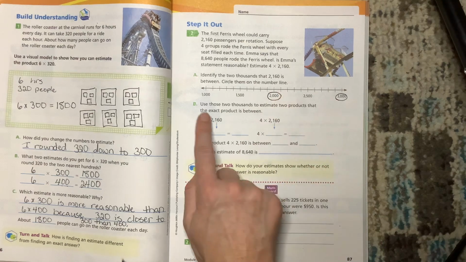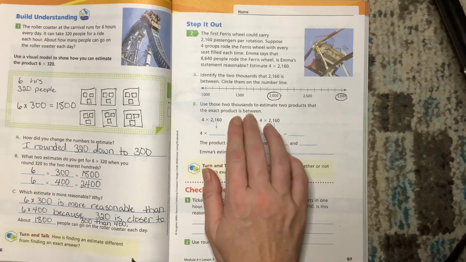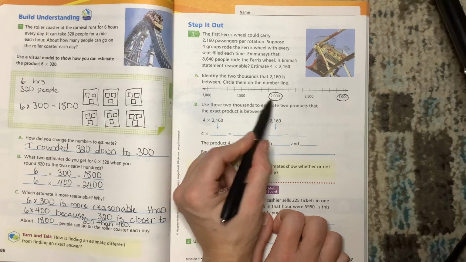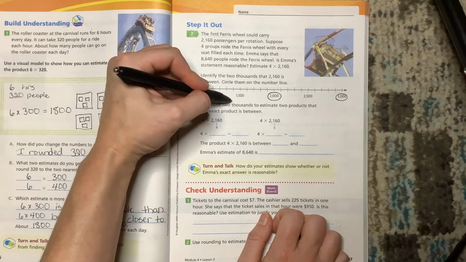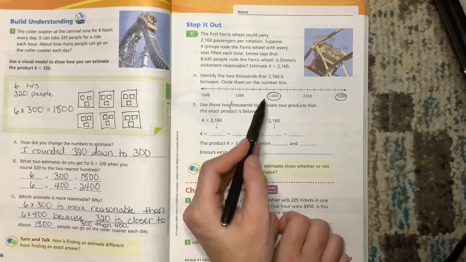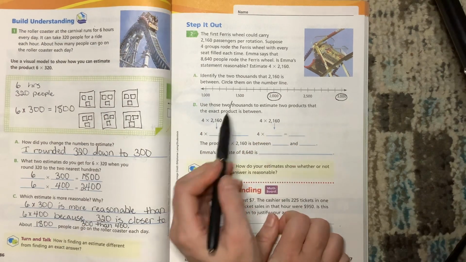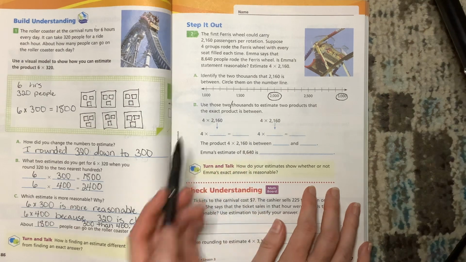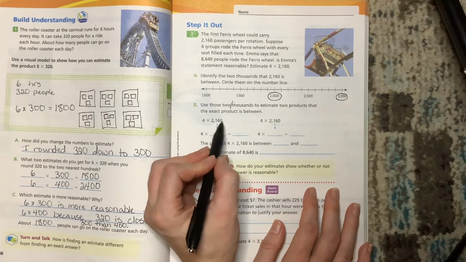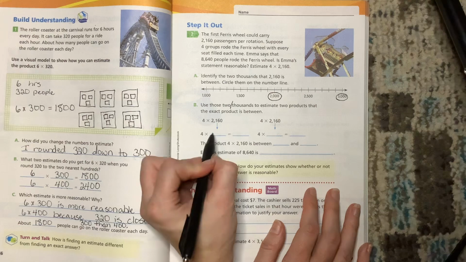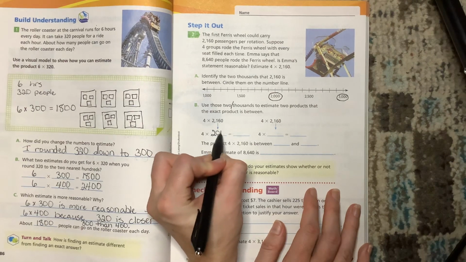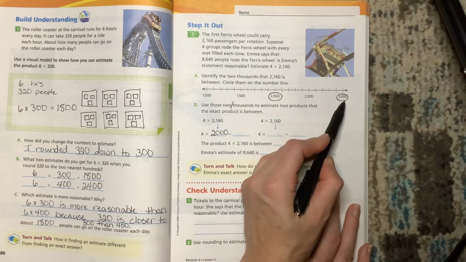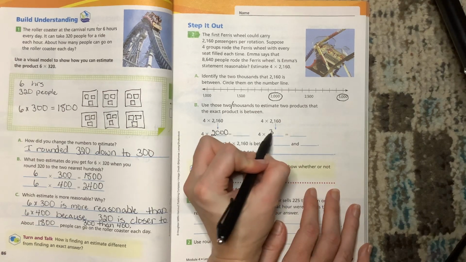So it says use those 2 thousands, 2 of them, to estimate 2 products that the exact product is between. So 2,160 is going to go to 2,000 to estimate, and is also going to go to 3,000.